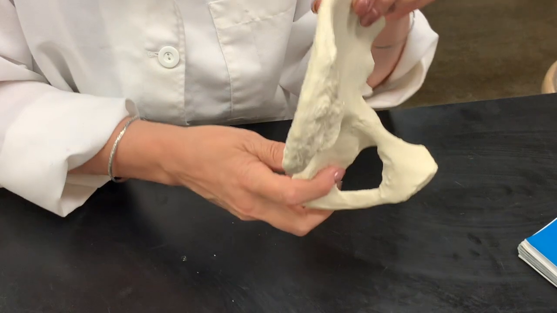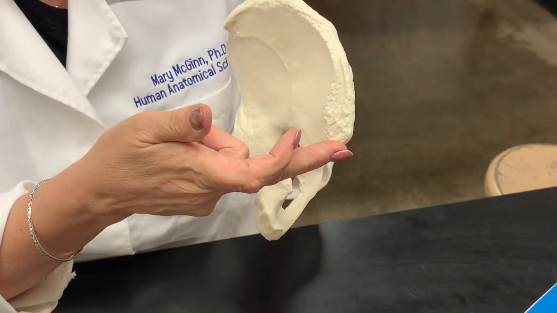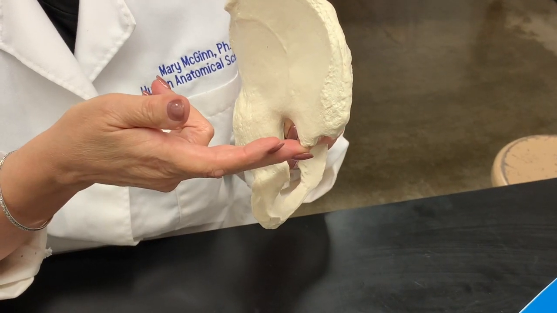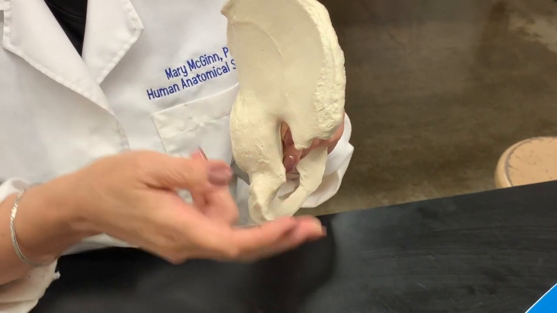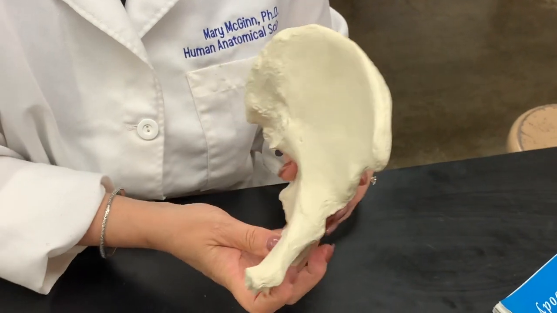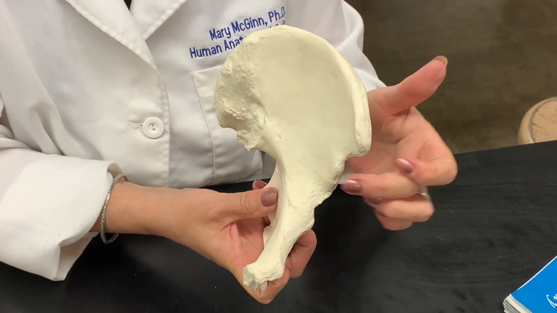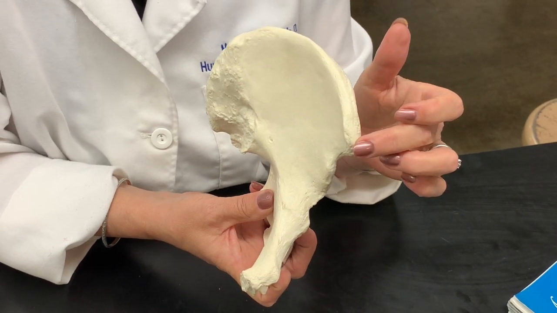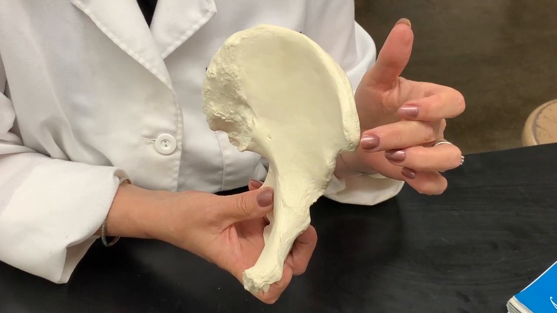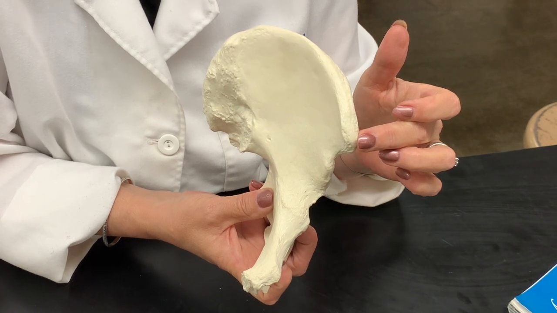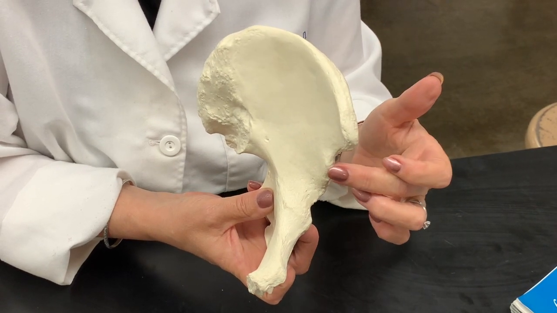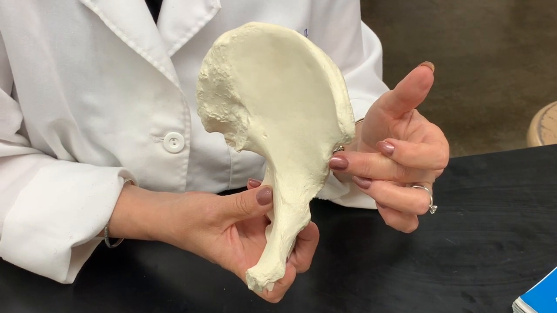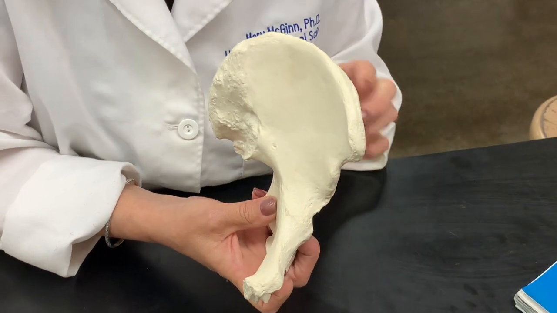We turn this around on the back side, we see the posterior superior iliac spine and the posterior inferior iliac spine. So back on the front, the reason you have these two bumps is because they are attachment points. The anterior superior iliac spine is the origination of sartorius muscle, and the anterior inferior iliac spine is the origination of rectus femoris.